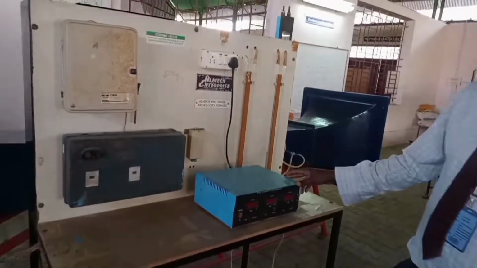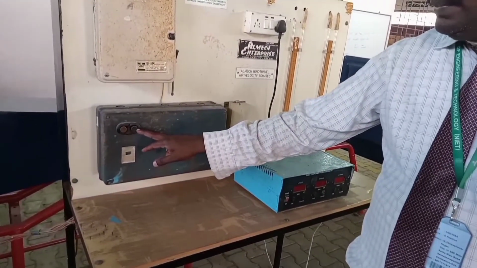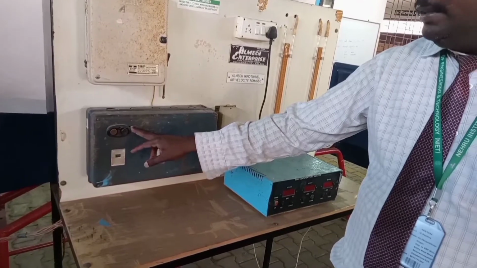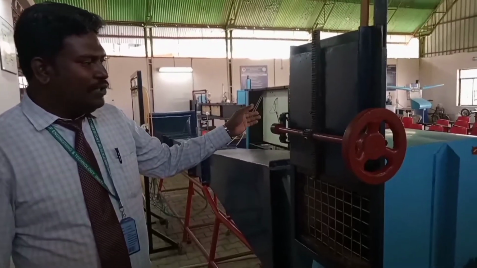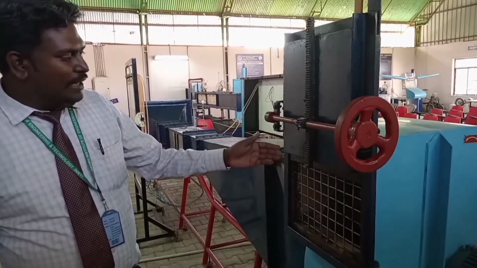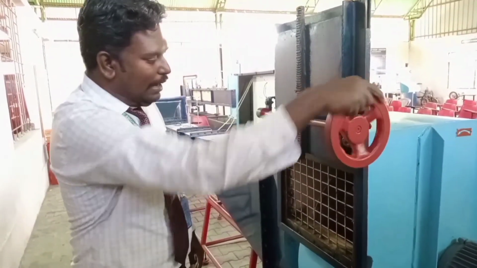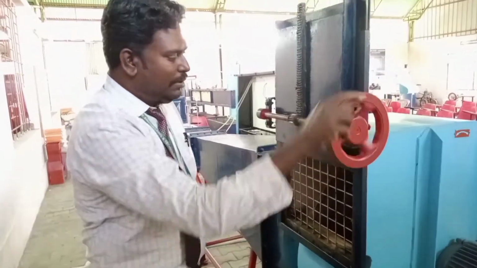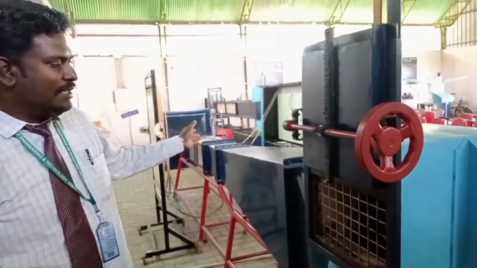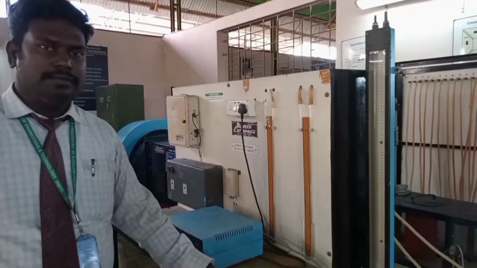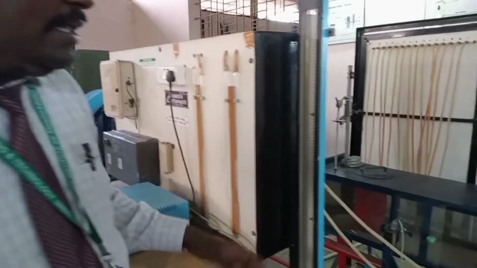To start the wind tunnel, we are here at the control panel. Here is a green button. If you press this green button, the wind tunnel blower unit will get started. Once the power unit is switched on, the centrifugal blower unit keeps on rotating. By adjusting the hand wheel up and down, we can vary the test section velocity inside this test section. After switching on the blower unit, the wind tunnel starts functioning.